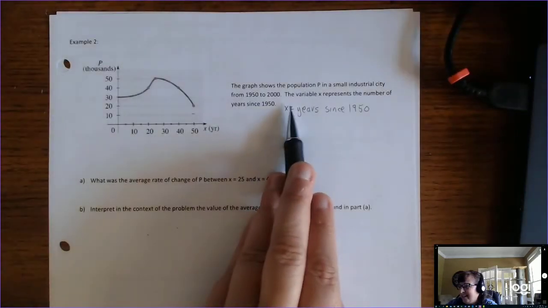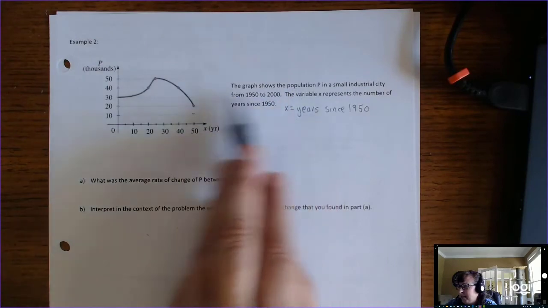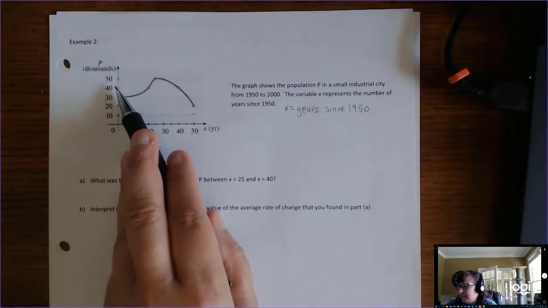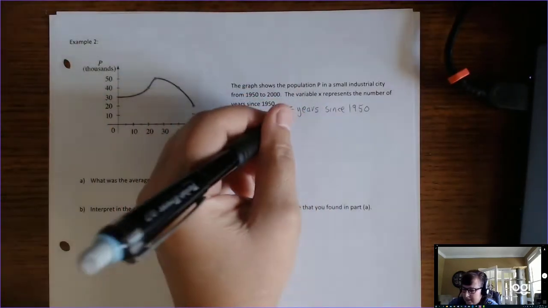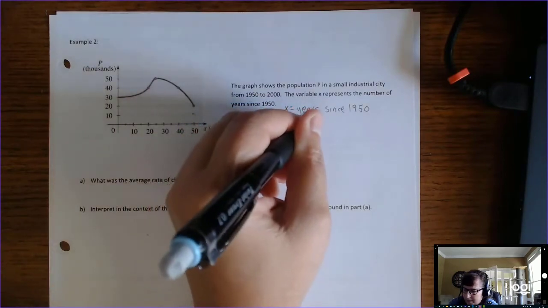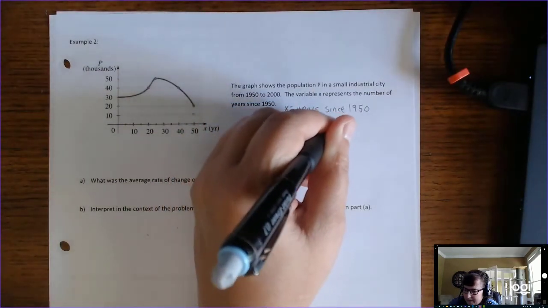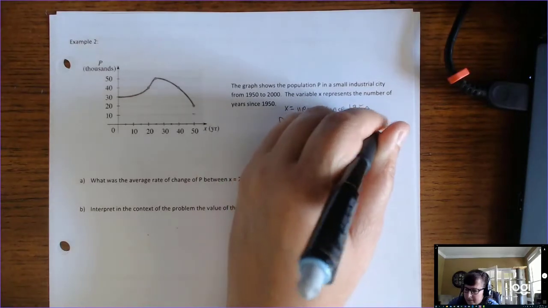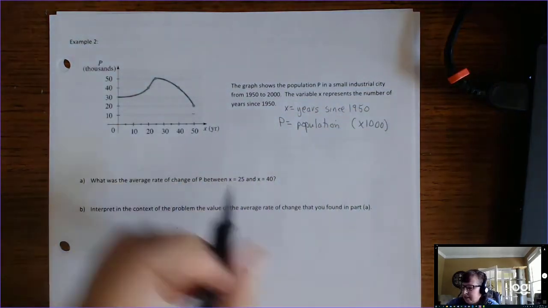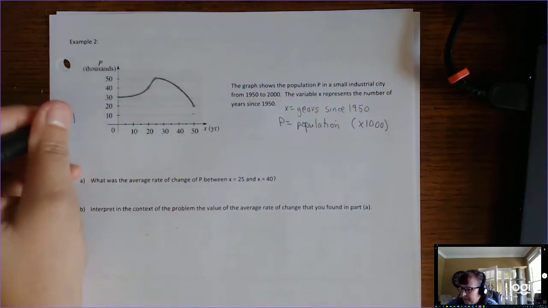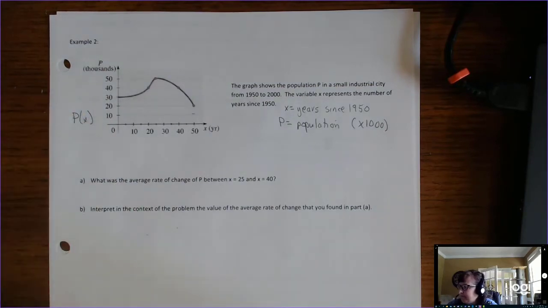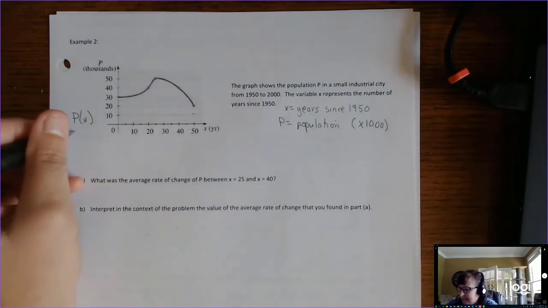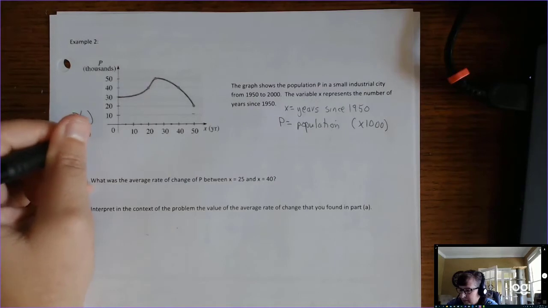All right, and then it says the P stands for population, and up here you can see that P is in thousands. So P is population, but it's times 1,000 when it's time to interpret. So this is a graph of a P of x function. All right. This is, we'll call it a population function.